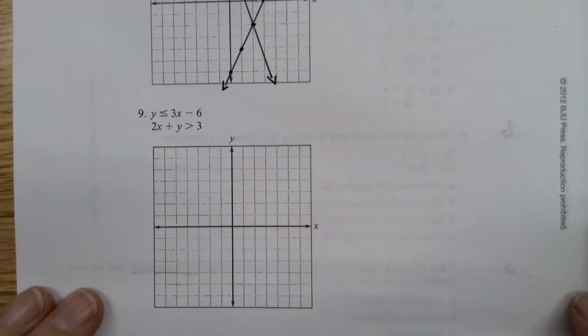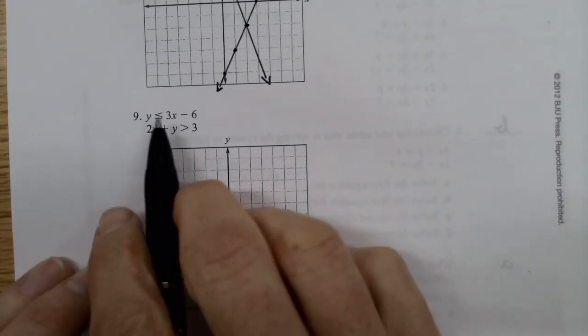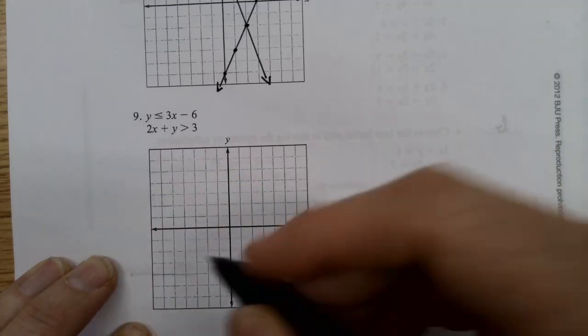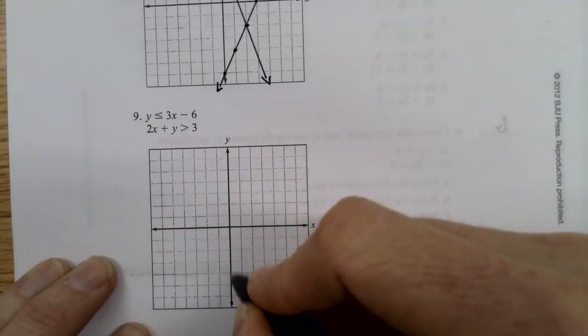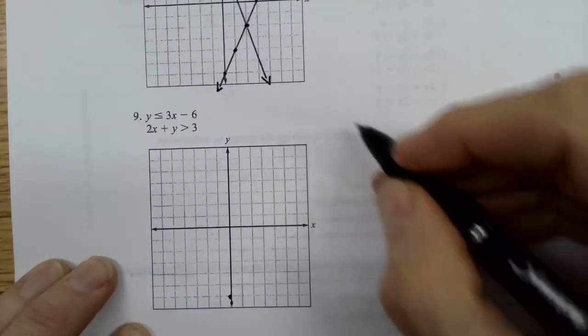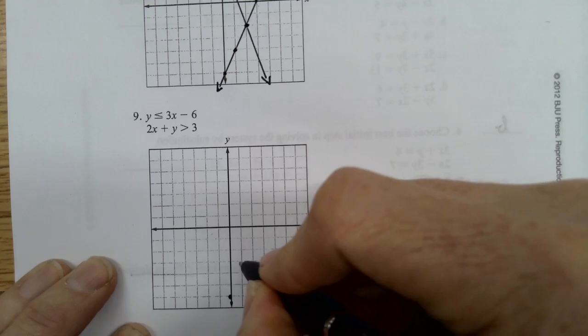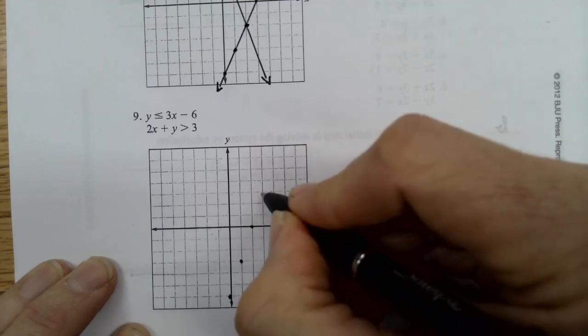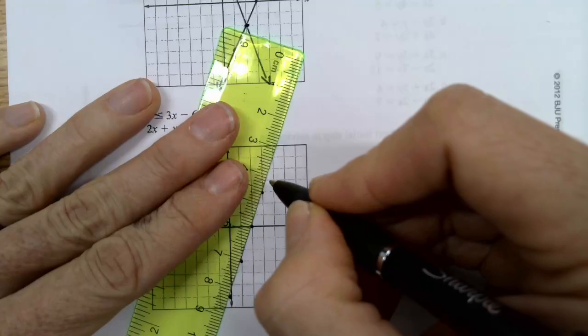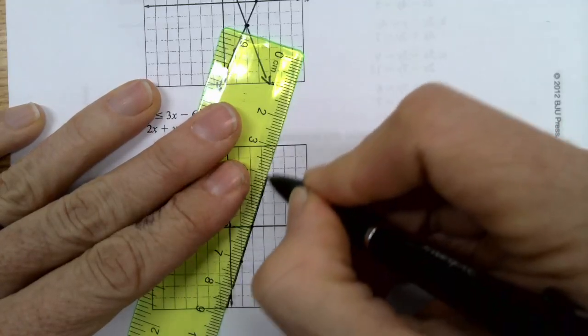Last one on page 1, number 9. Again, I'll do this one first. Start with the y-intercept. It's minus 6, just like the last problem, so I go down 6. Slope this time is 3, so that's up 3 over 1. Again, I'll plot a couple of points there, just for kicks. This will be a solid line.